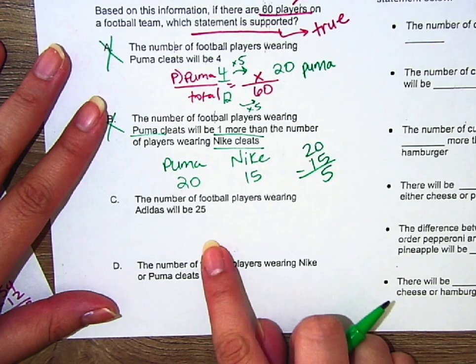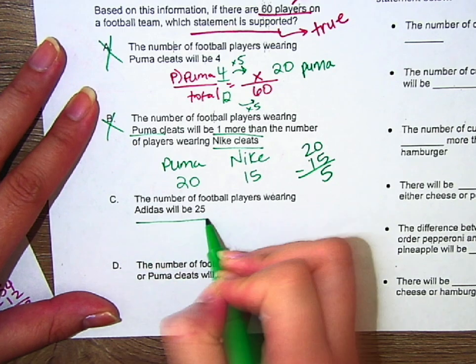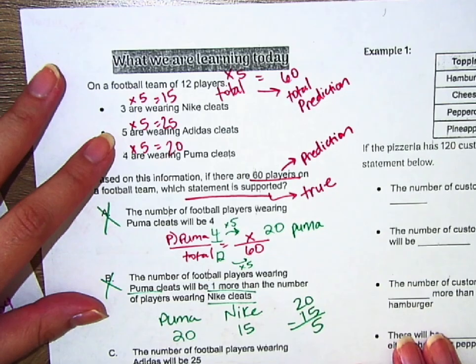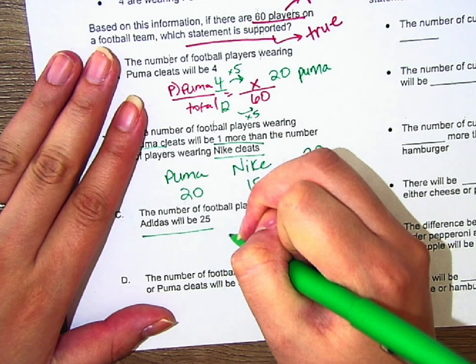Okay, the next one, it says the number of football players wearing Adidas will be 25. I'm going to go up here, and out of the 60, 25 will be wearing Adidas. Okay, so that is true.